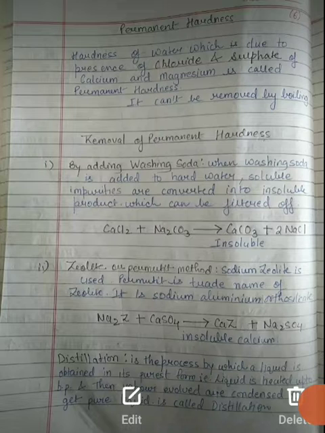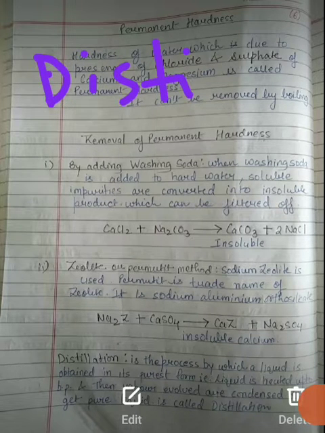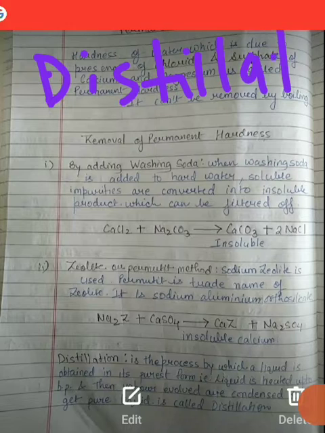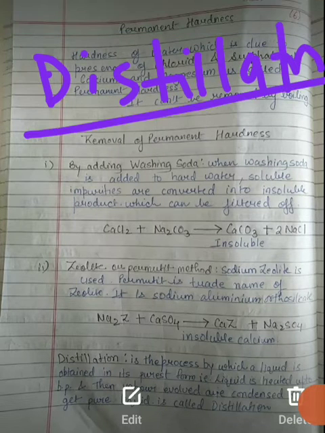Now there is one more topic. You only have to know its definition, that is, what is distillation. Students, earlier also I have told you about distillation. It is the process by which a liquid is obtained in its purest form.